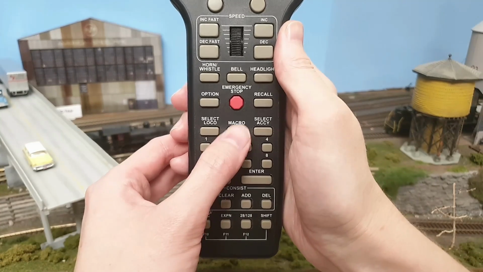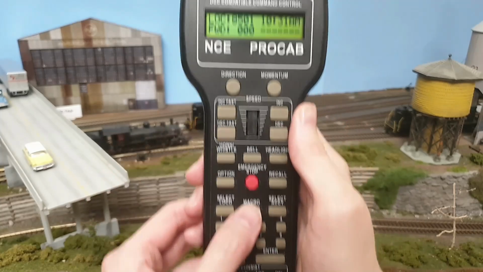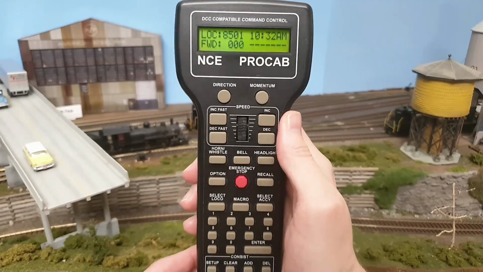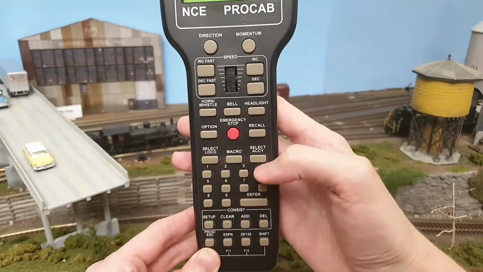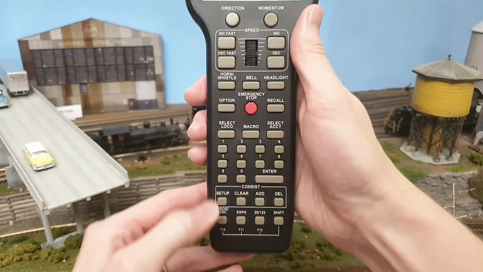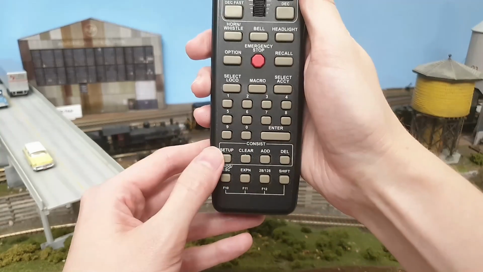We got the macro button. I've never used this. You can program macros, type in the number, and it will work. I think if you're watching this video, then that will be probably a bit advanced for you as well. At least it is for me. Select ASCII, I think you can select consist with that. Then we got your numbers and enter, and then we got consisting.